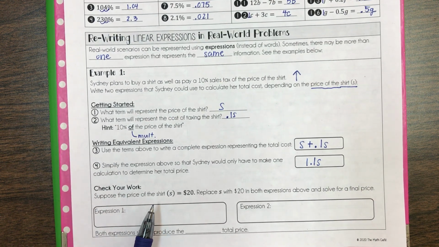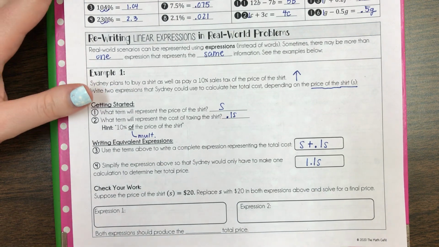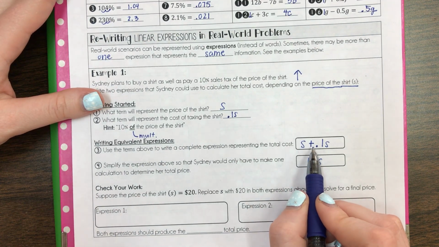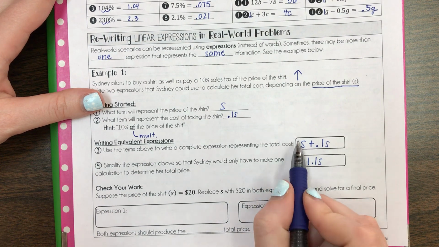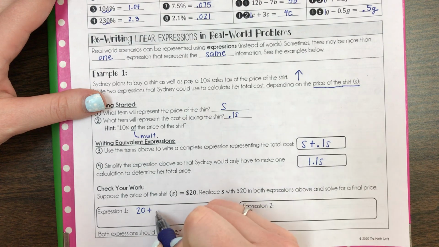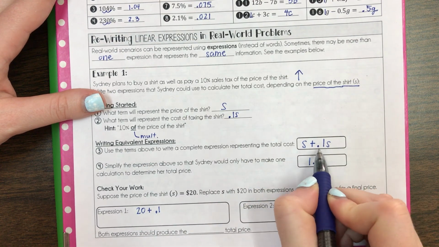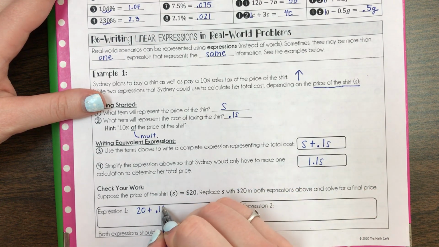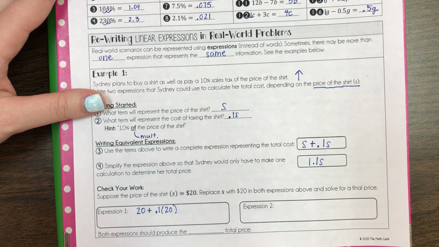Now what we're going to do is we're just going to check our work, and we're going to suppose that the price of the shirt S is equal to $20. We're going to replace S with $20 in both expressions above and solve for a final price. So we just want to make sure we did it correctly. So this first expression, we're going to plug in 20 for S, so we have 20, and then plus 0.1, and then this is multiplication even though it's not written, so times 20.